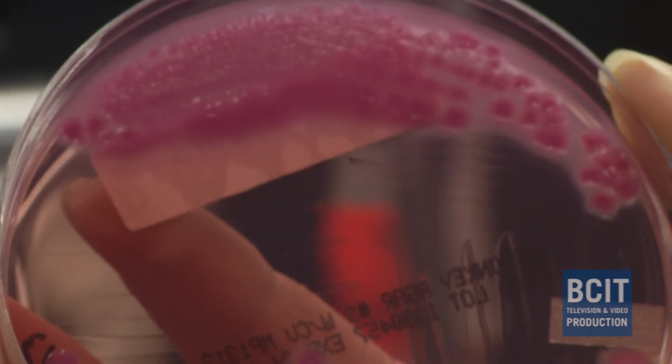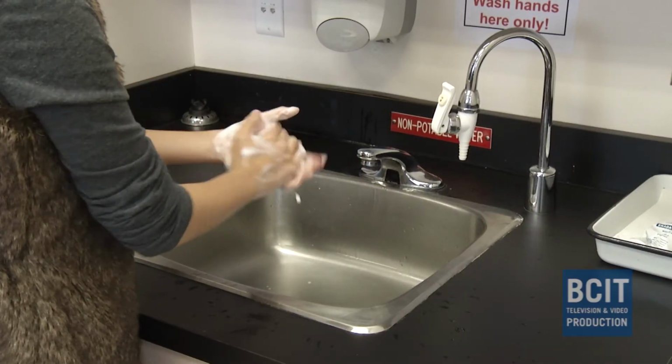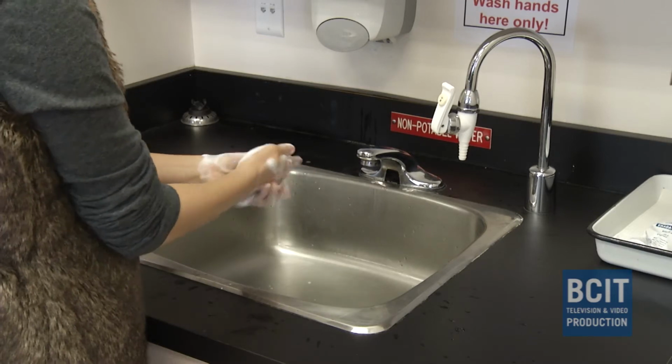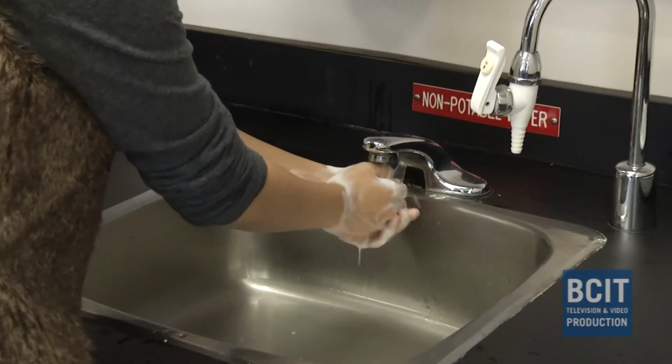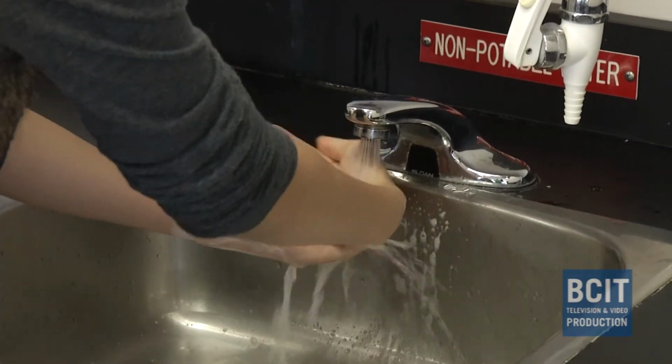That's why we tell you to wash your hands before you leave the lab. A good microbiologist keeps their hands clean when they come to work, and they clean before they do anything else once they leave the lab. So hand washing is the biggest thing for keeping germs at bay.